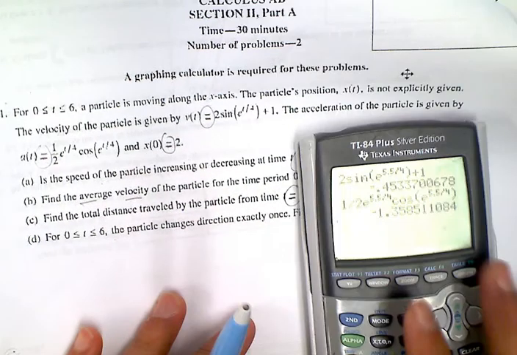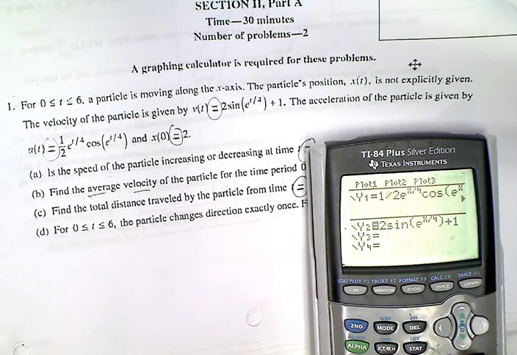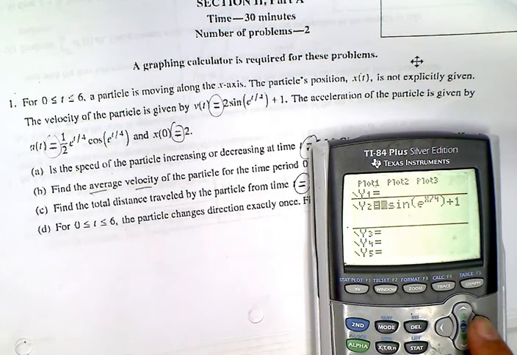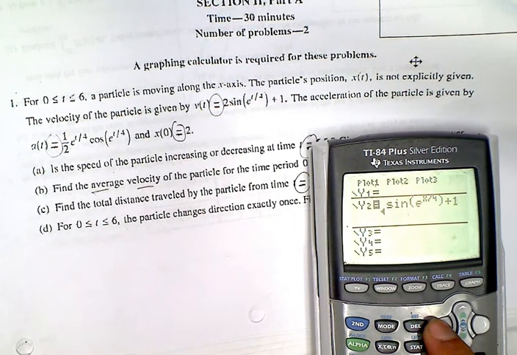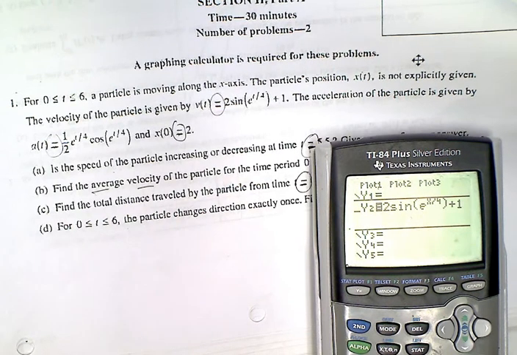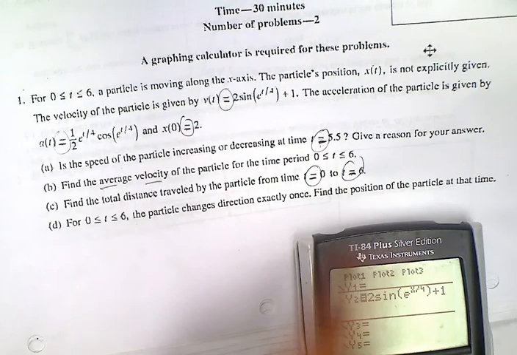So everybody plug in the v of t. Let's see, I've already got it in my y sub 2 from last period. Alright, go ahead. You don't have to plug it into y sub 2 as long as you remember where you plug it into. It doesn't matter as long as you remember where. Now, do it. Integrate it. Use the average value tool. Read the problem. 0 to 6.